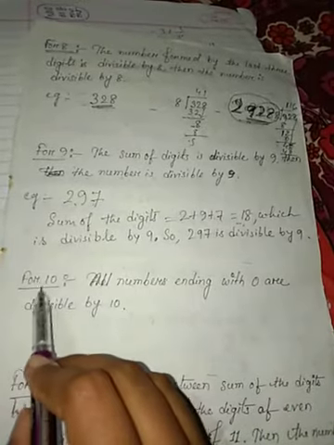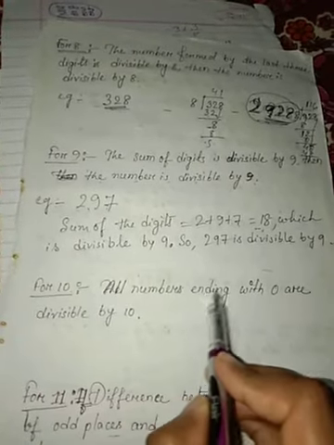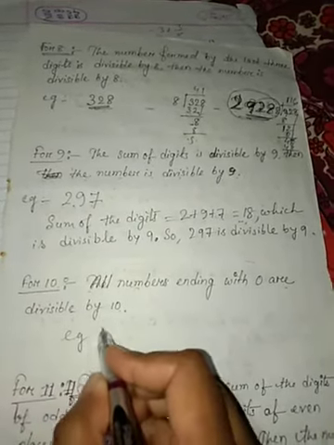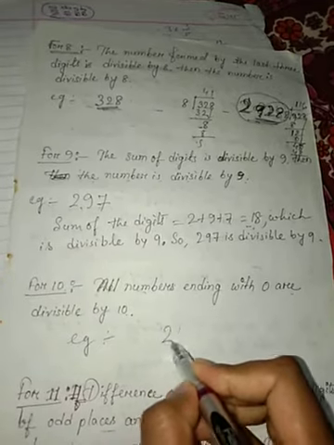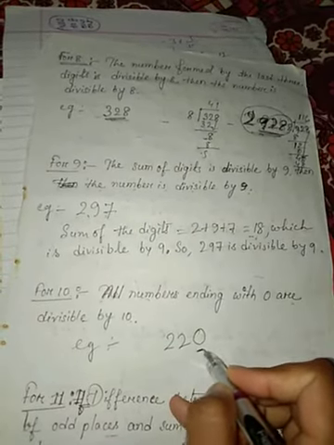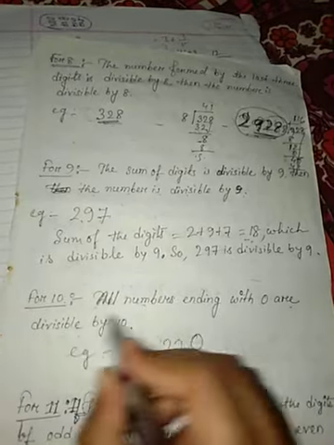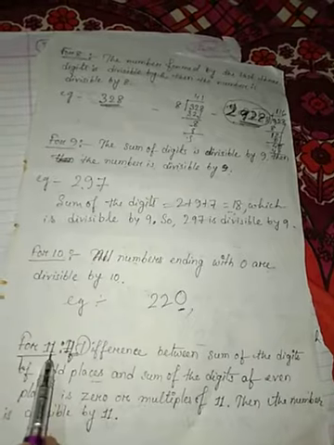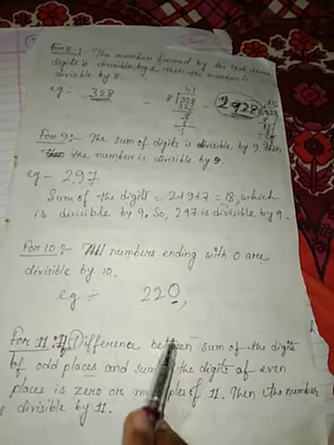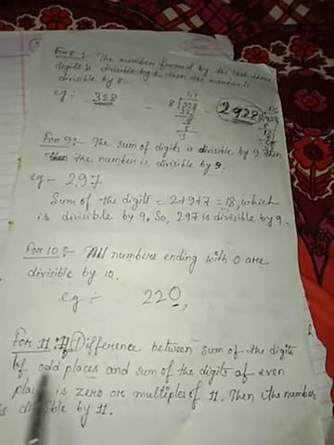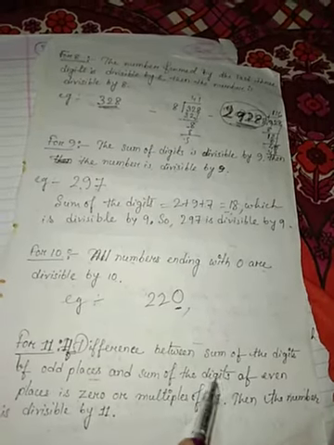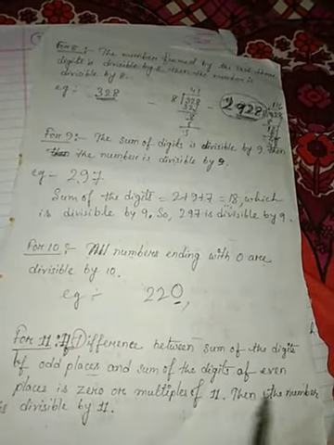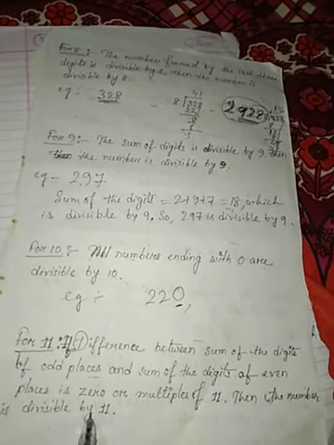Now see the rule for 10. All numbers ending with 0 are divisible by 10. That means any number, like 220, ending with 0, is divisible by 10. Rule for 11. If the difference between the sum of the digits at odd places and the sum of the digits at even places is 0 or a multiple of 11, then the number is divisible by 11.